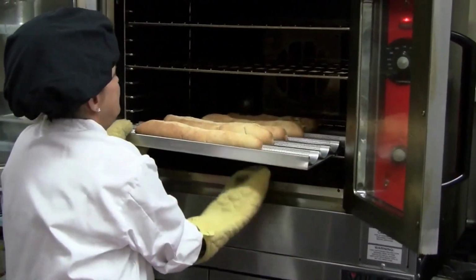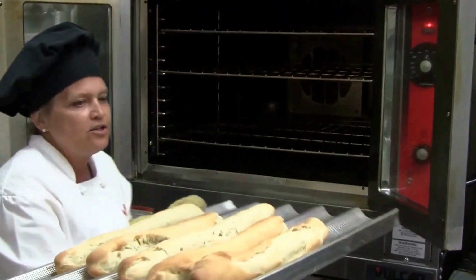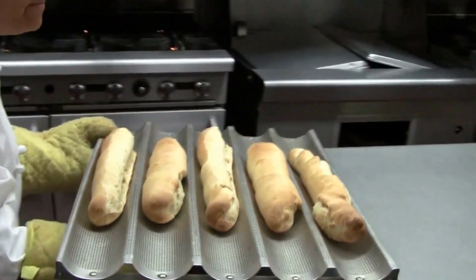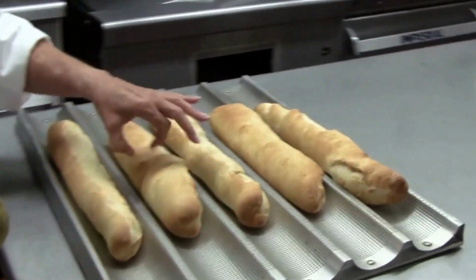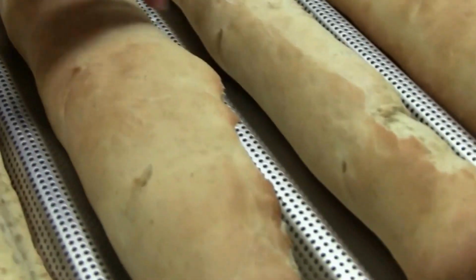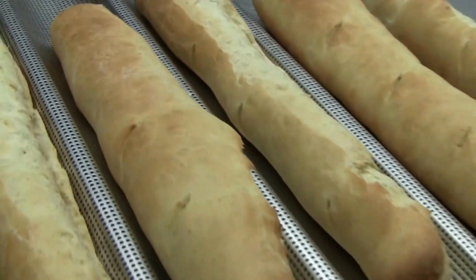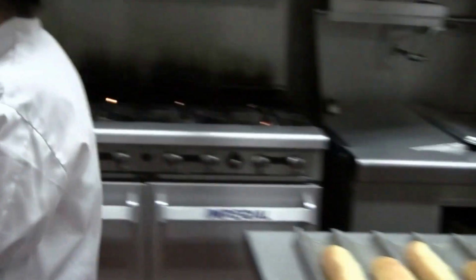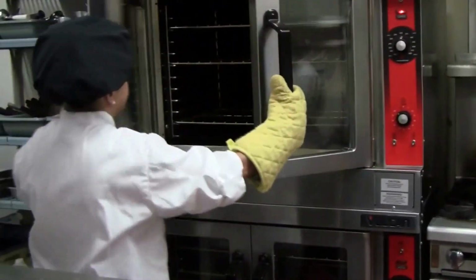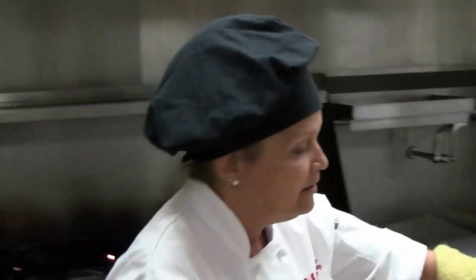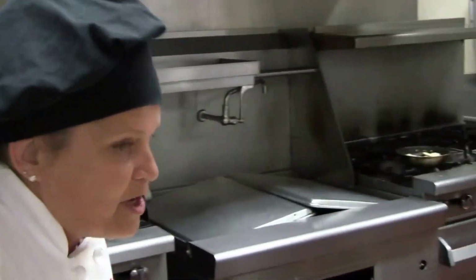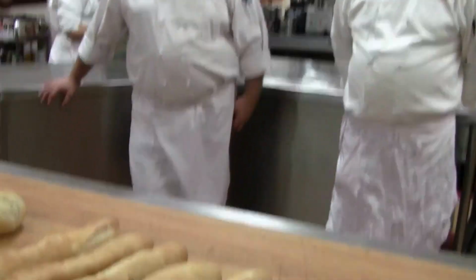Oh, they look so good. They smell nice. There's a nice crust on there. I don't know if you can hear it, but that sound is telling you that it's done, and that's a nice crisp, good crust on there. As I said earlier, we want to remove them immediately from the baguette pan to stop any additional cooking. So slide those on off there.